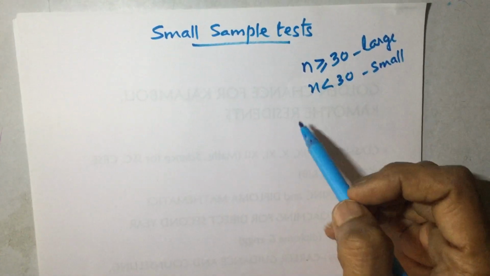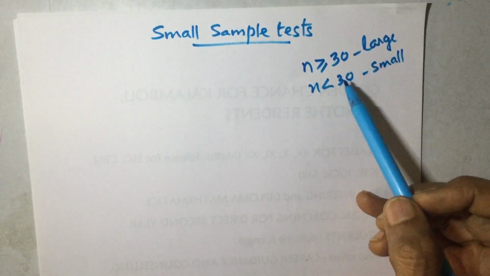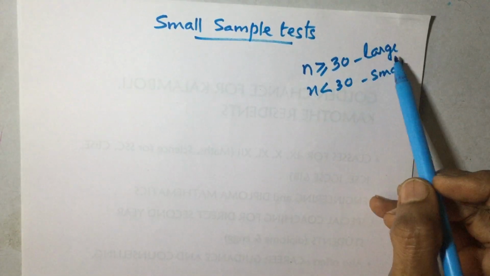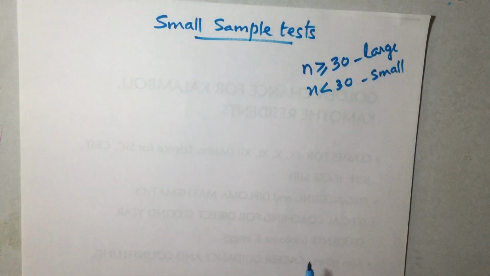So the test for hypothesis of both these cases is different. For n greater than or equal to 30, we use large sample test, and for n less than 30, we use small sample test.